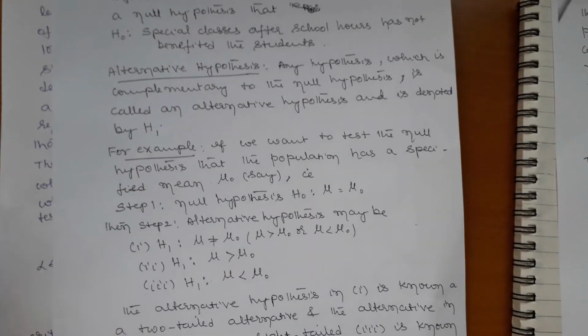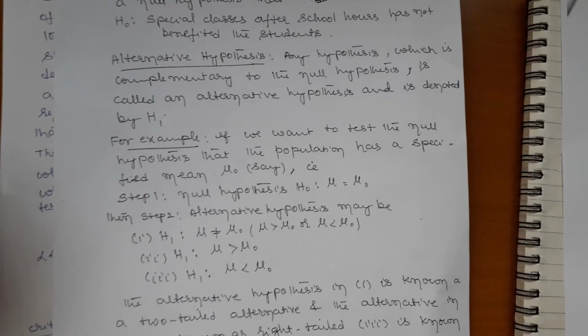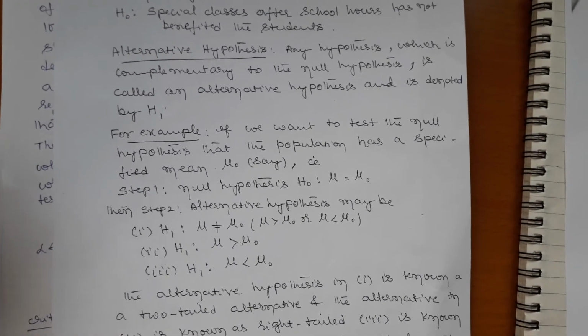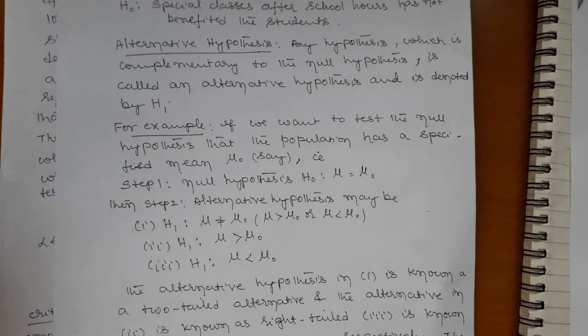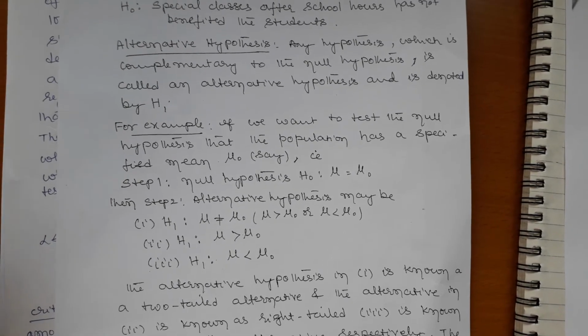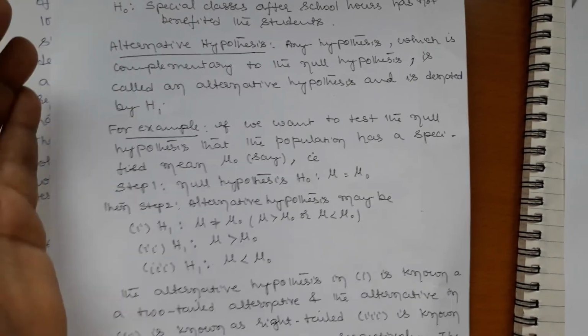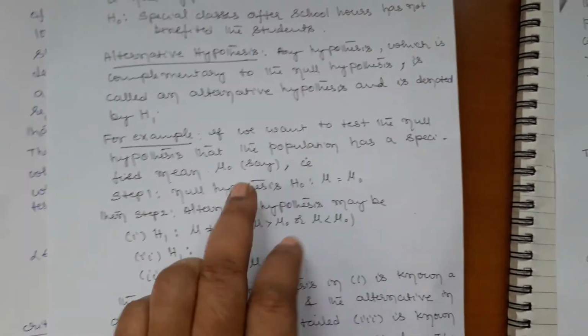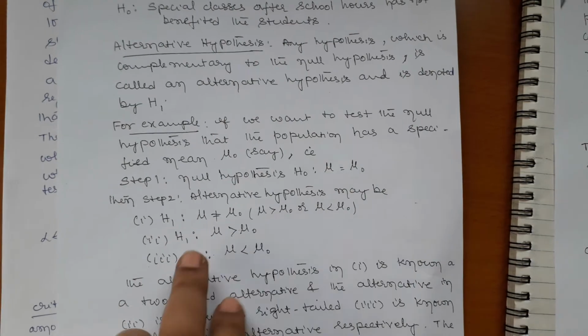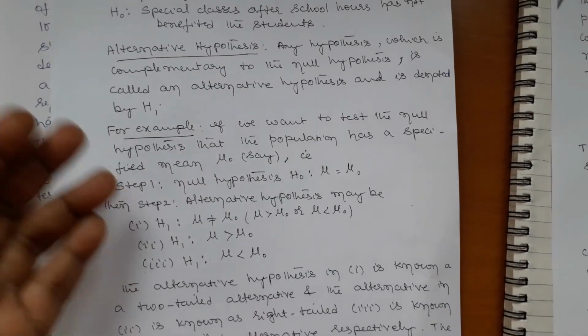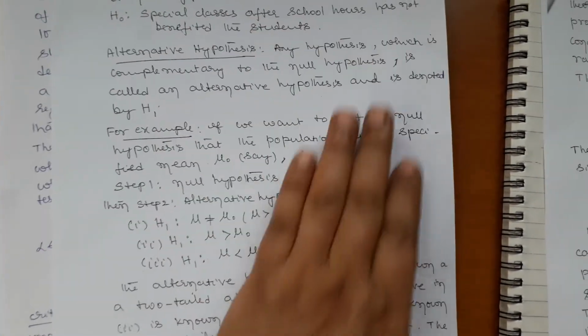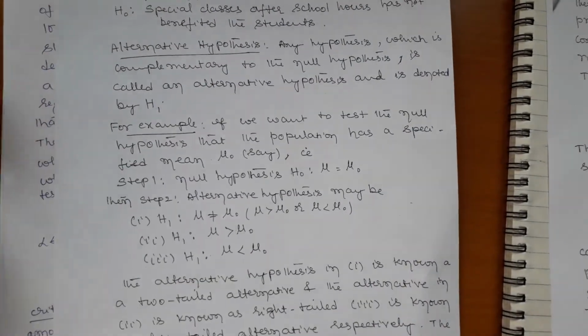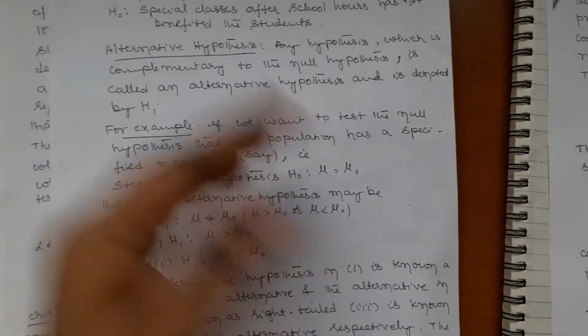Once again, I'm going to repeat. While taking H naught, we usually take the assumption from the problem, from the given data, that there is no difference, just like mu is equal to mu naught. When it comes to the alternative, we take not equal, greater than or less than, depending upon what the problem expects. Based on that, I go for a two tail or one tail problem. I am going to explain in my further classes what a two tail and one tail test is.